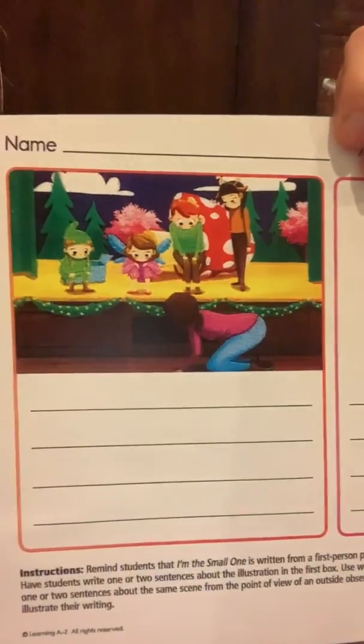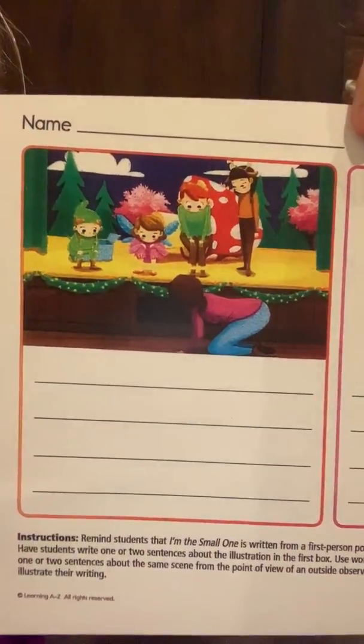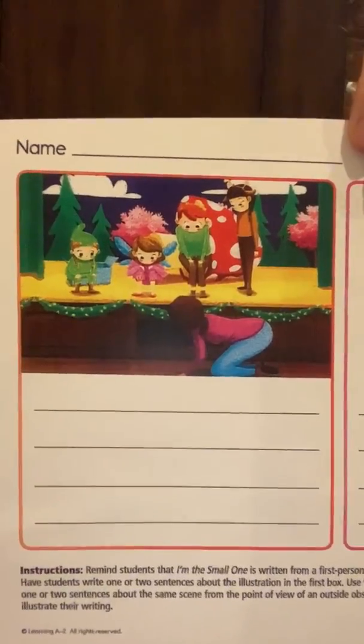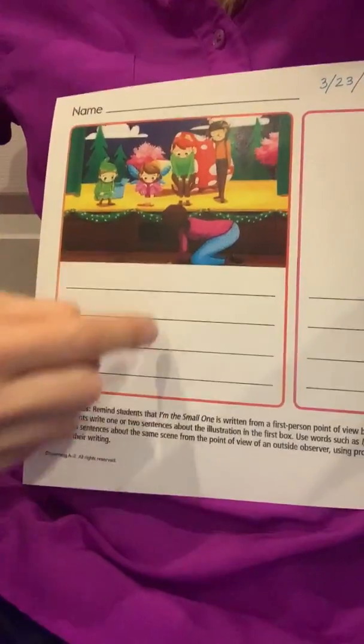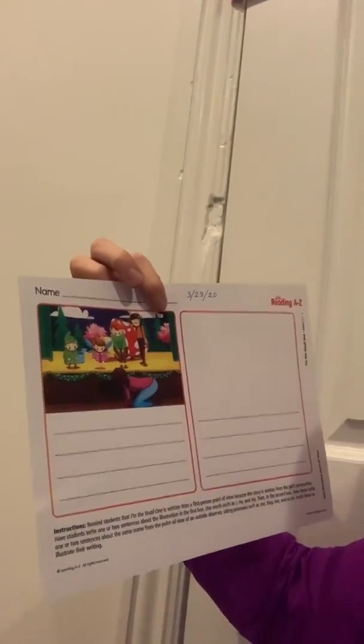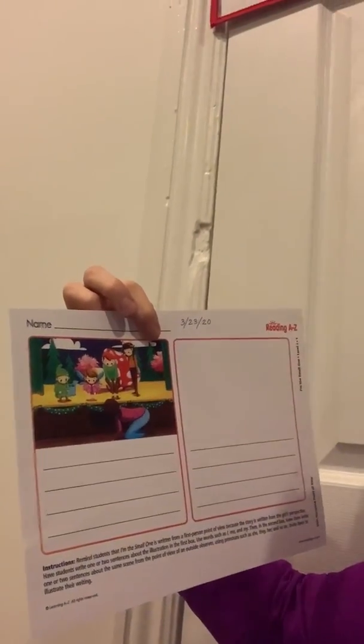So if you take a look at the picture, do you remember that part of the story and what's happening there? So on the lines right underneath that part, right here, in these lines right here, you're going to write about that scene in the story and what's going on. And you're going to use words like I, me, and my, as if you're the little girl from the story.